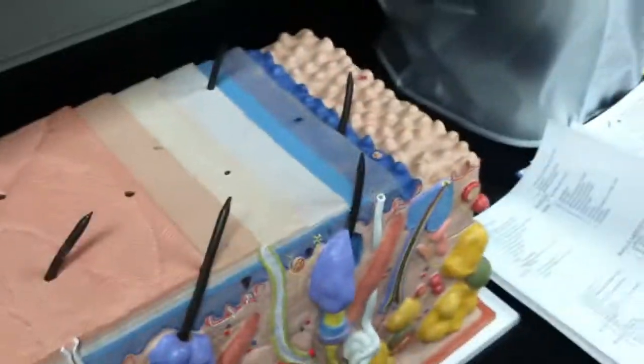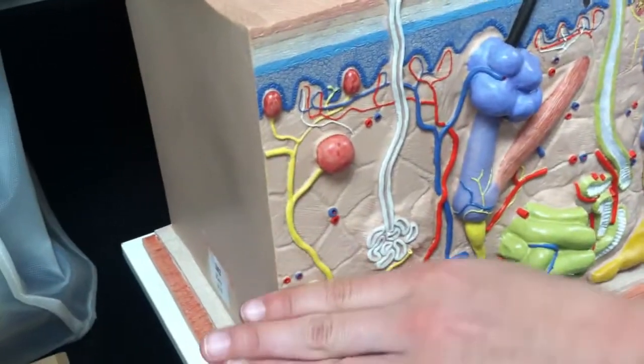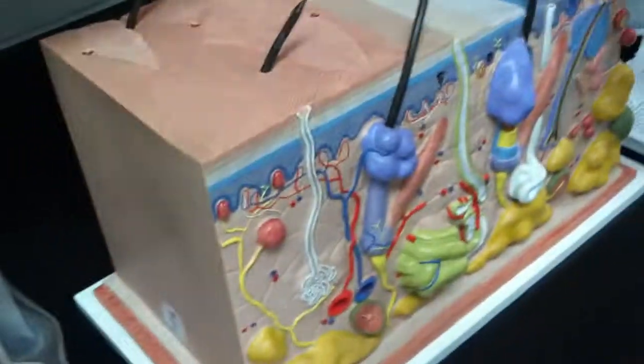So this is the dermis underneath here, underneath this blue line. Actually, that's the hypodermis, so it stops here. Dermis. It's subcutaneous.